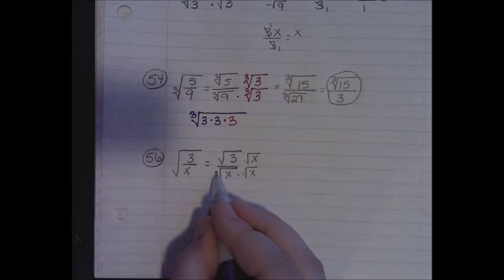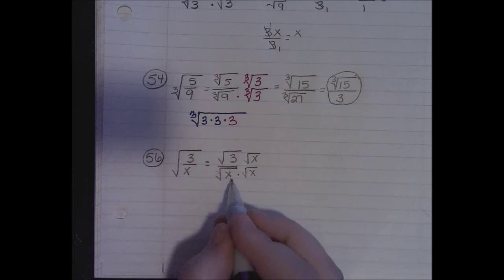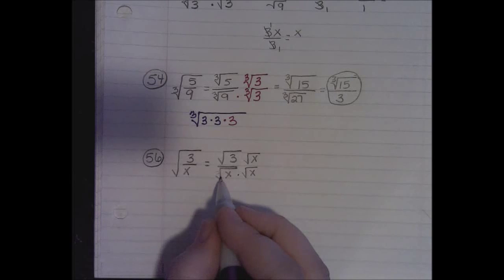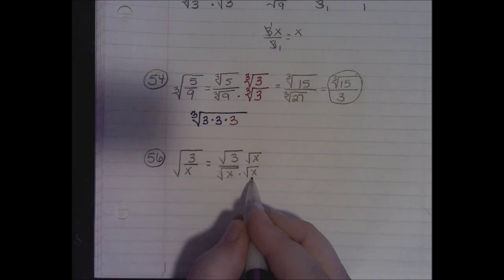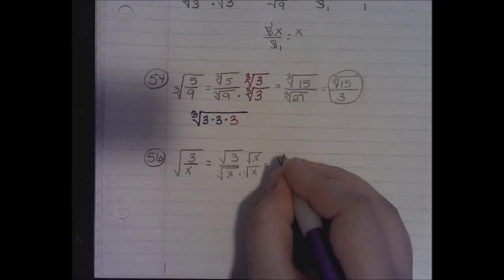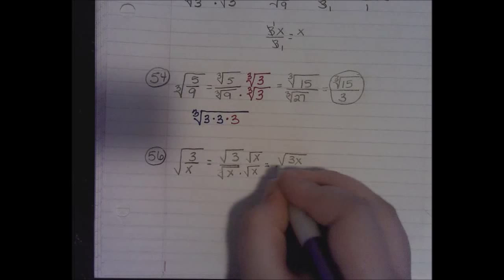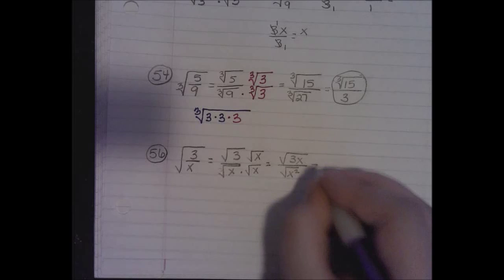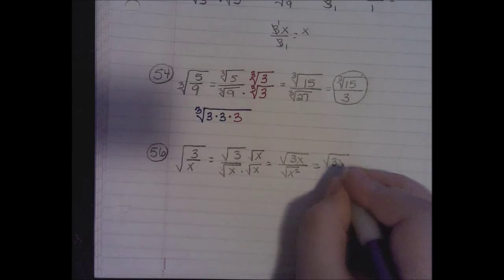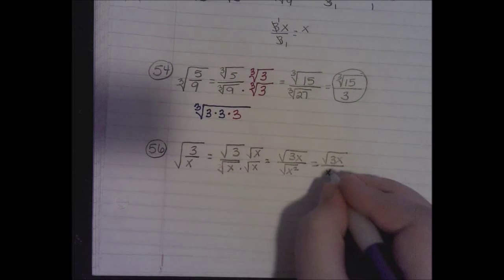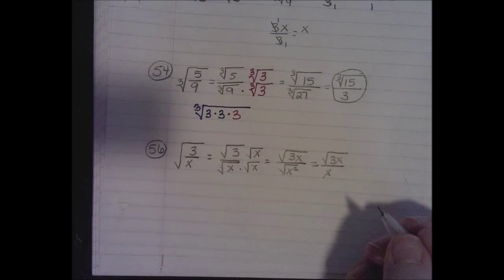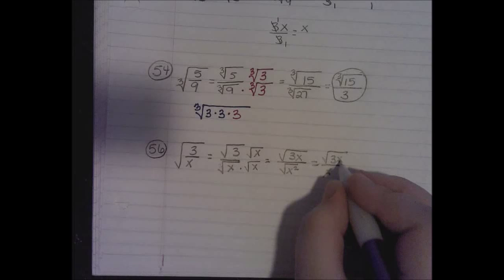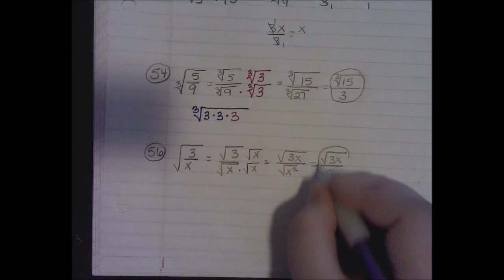That index of 2 reminds us that we need 2 of a number to release it from the radical. So that works for variables as well. So since I have 1 x here, I need 1 additional x to release it from the radical. So that would give me the square root of 3x over the square root of x squared, which then gives me the square root of 3x over x. Again, you cannot simplify those x's due to this x being under the radical. This is our final answer.